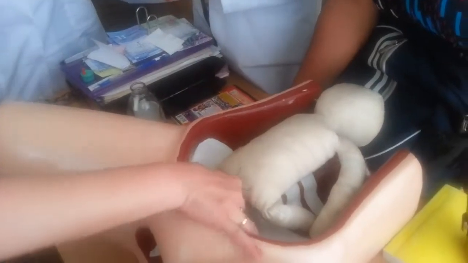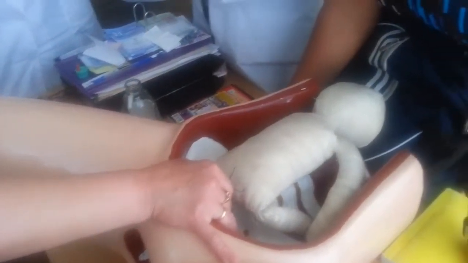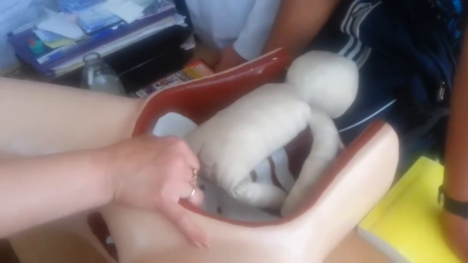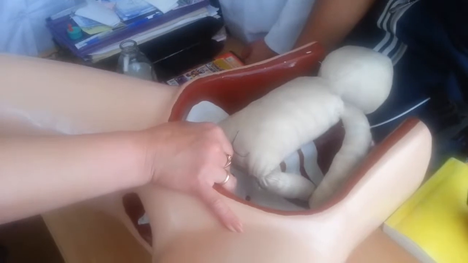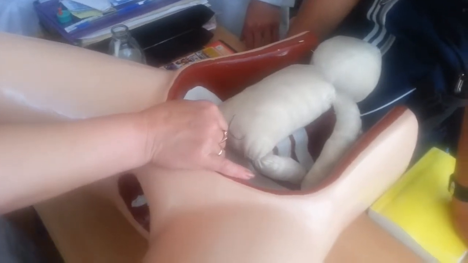In multiple gestation, you will find, for example, here a head and here a head. Understood me? And two types of fetal heart sound. We did it. We made auscultation of the fetal heart sound. One would be 140, another maybe 155. Different places, different rate.